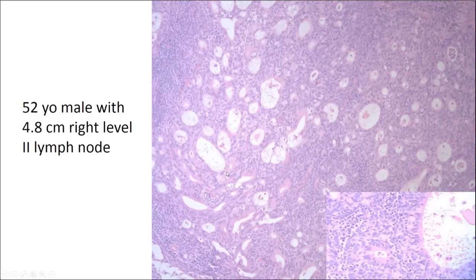But as we looked into it further, we actually recommended doing a P16 stain, and the patient wound up having a primary in the right base of tongue. So this was a very bland-looking oropharyngeal cancer. So just always keep in mind that sometimes these HPV-related tumors can be very bland.